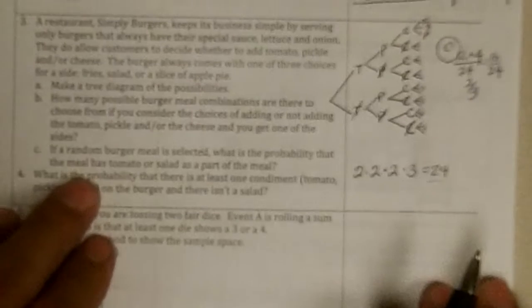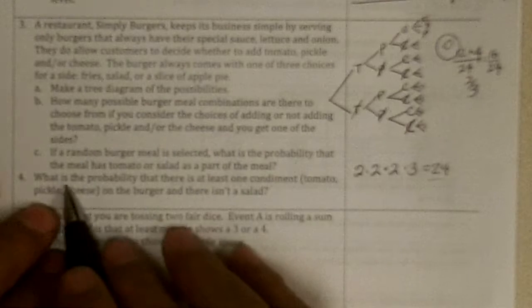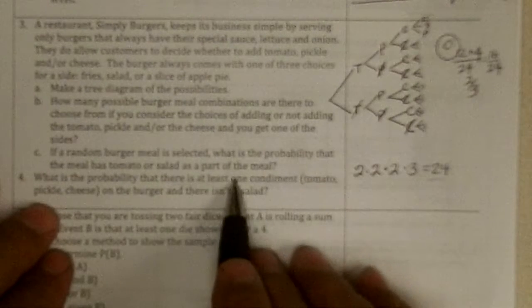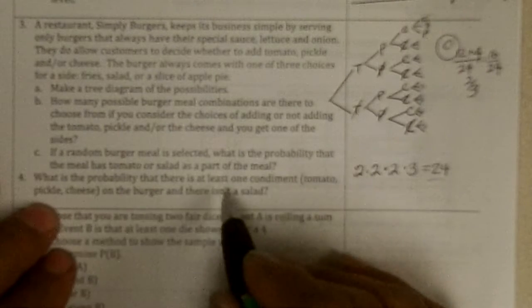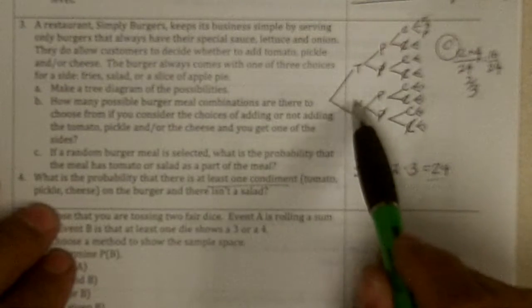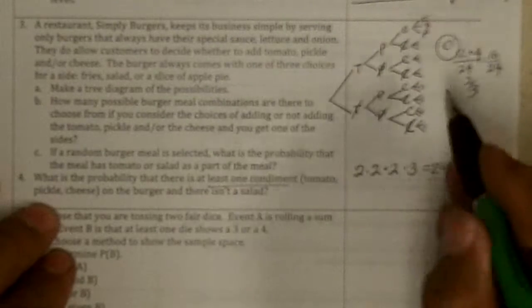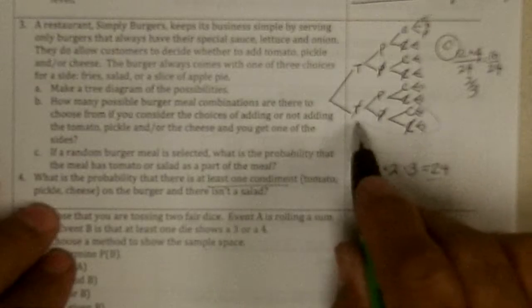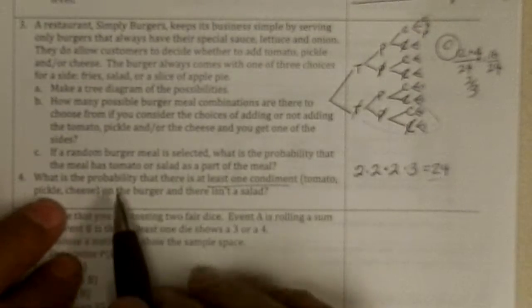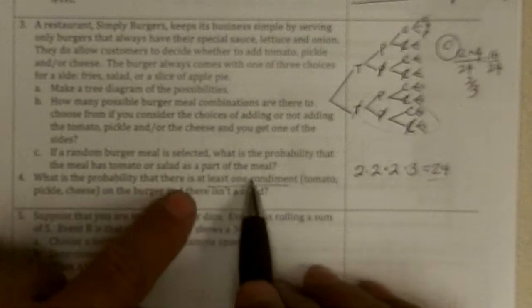If a random meal is selected, what's the probability that the meal has a tomato or a salad part? We did that. What is the probability that there is at least one condiment? At least one condiment, that means there's only one branch that has no condiments. It ends up with 3 sides possible. So there's 3 branches that have no condiment on the burger. Oops, what's the probability that there's at least one condiment?